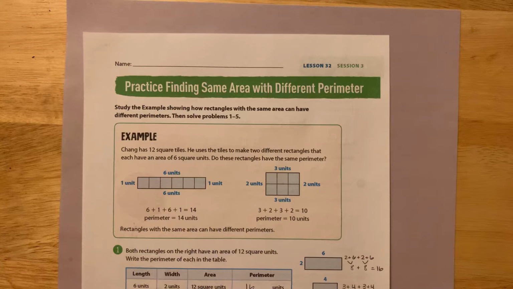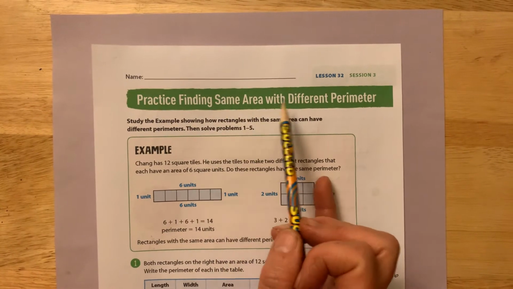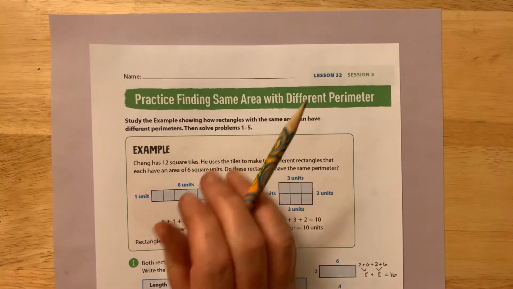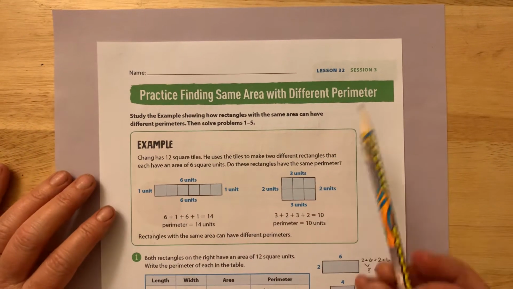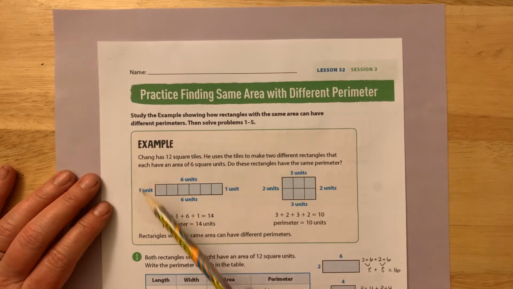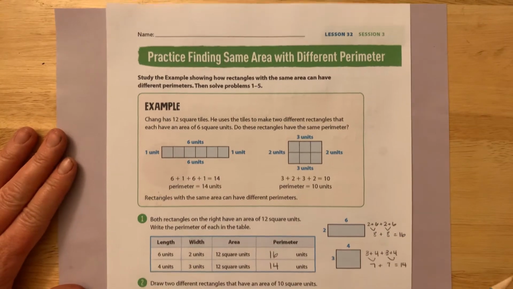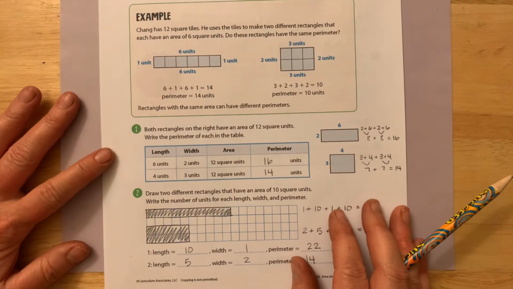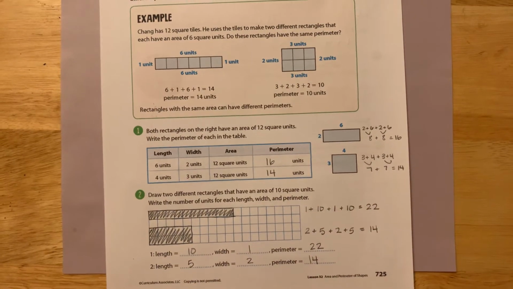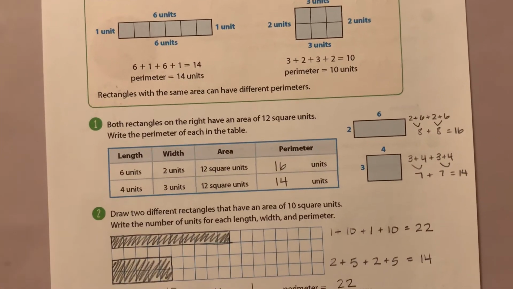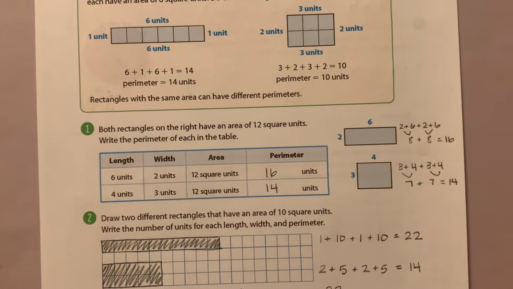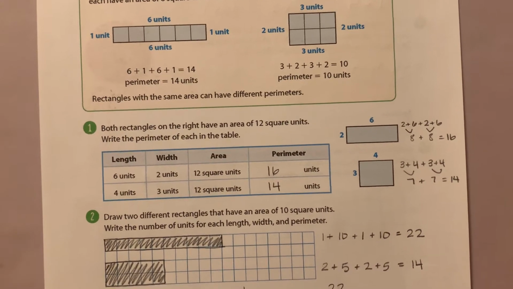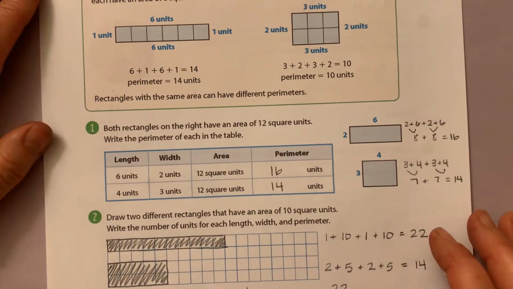Hello, mathematicians. Okay, here you are working on your practice finding same area with different perimeter on page 725 and 726. Now, as you were working on this, you could have gone through the example to see how to solve the problems. We're going to jump into the answers in number 1 and see how you did. Now remember, if you've made a mistake, go ahead and stop and fix it. And if you got it correct, then pat yourself on the back for a good job.